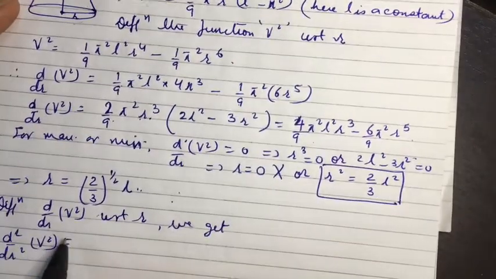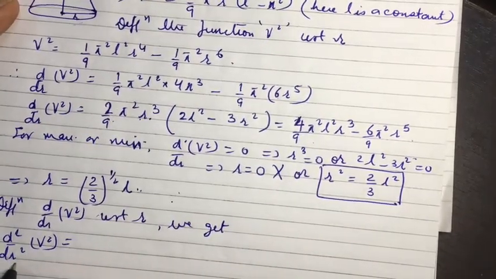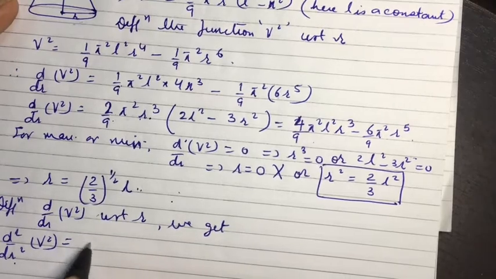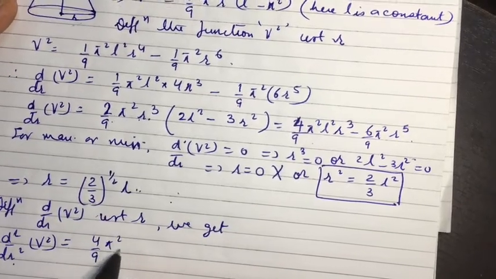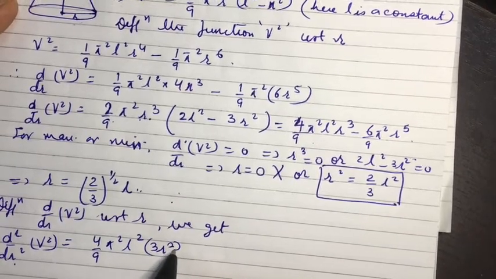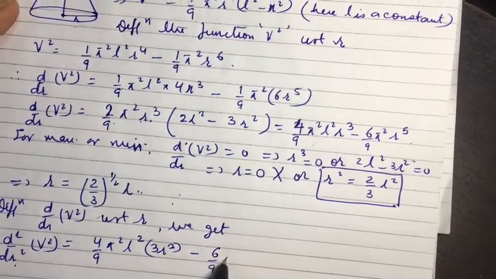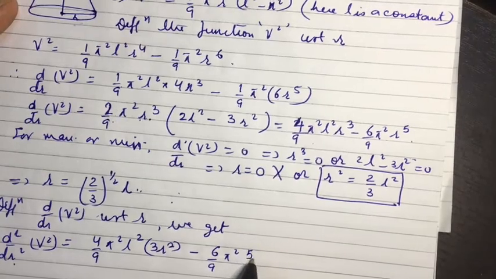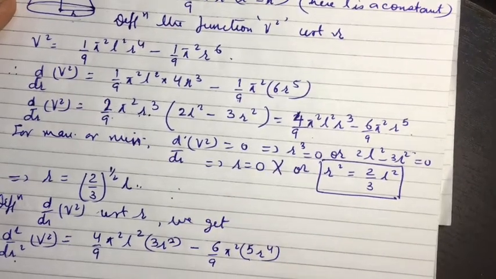Now differentiate this with respect to r. We get 4 by 9 gets carried down as it is, pi square L square 3 r square minus 6 by 9 pi square, and this is 5 r raised to power 4.